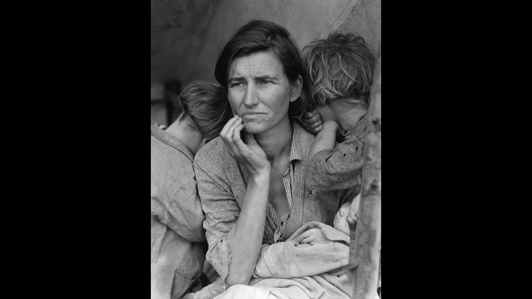This picture is called Migrant Mother, and it's an example of some of the photography used during the Great Depression. As historians, it is our job not only to analyze journals or artifacts, but to also read photos as text. Now, why do you think historians would use photography for their work?